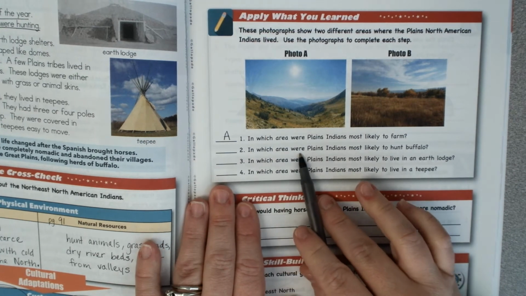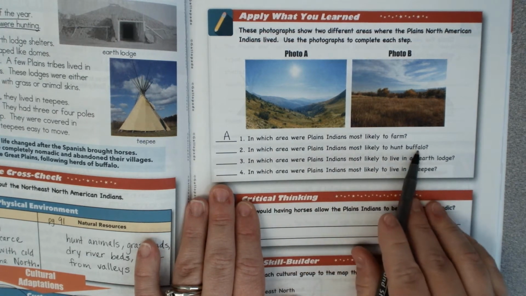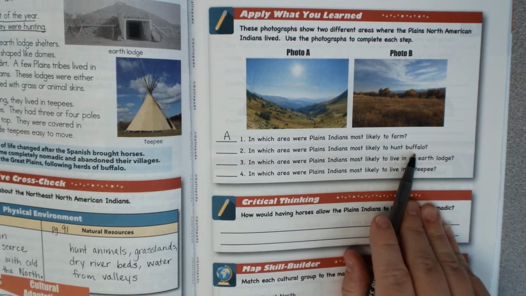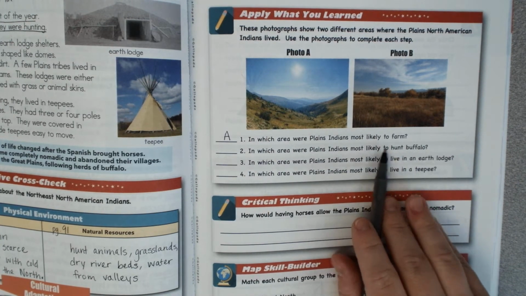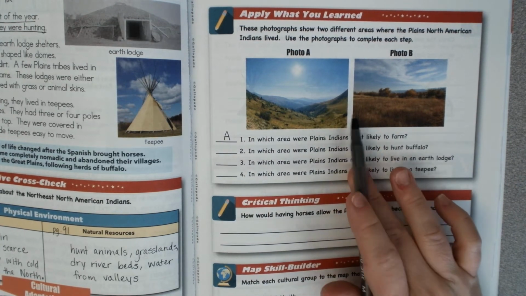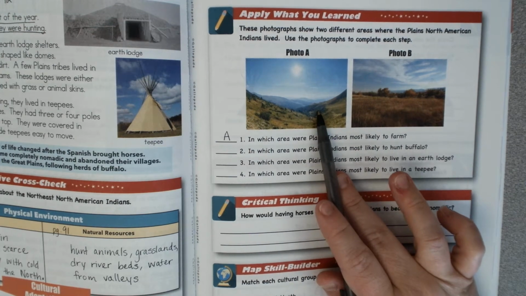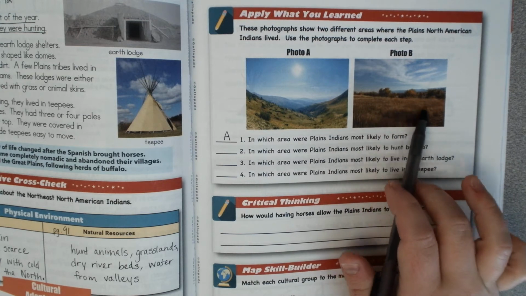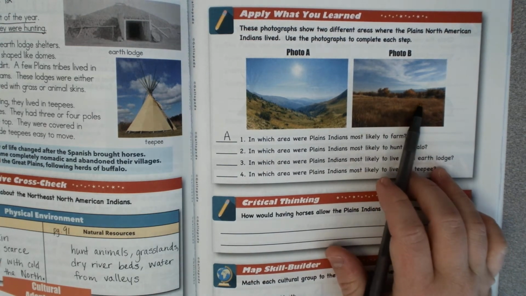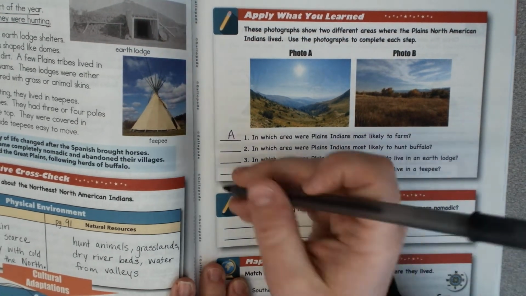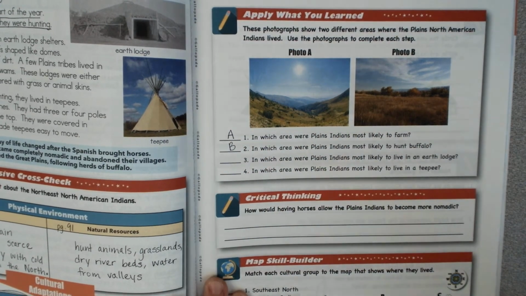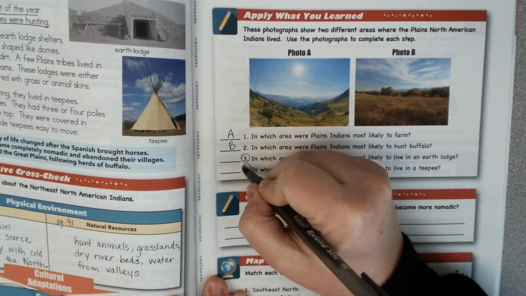In which area were Plains Indians most likely to hunt buffalo? So if I think about all of these big buffalo that we're chasing, boy, it would be really hard to go up these mountains, wouldn't it? But how easy would it be to just go straight through this flat land? So maybe B. I'm going to let you do number 3 and 4.